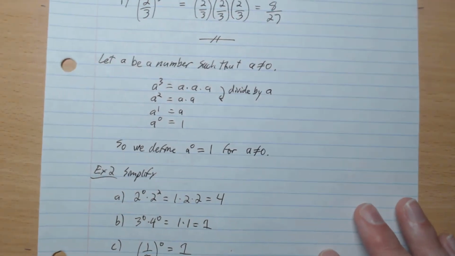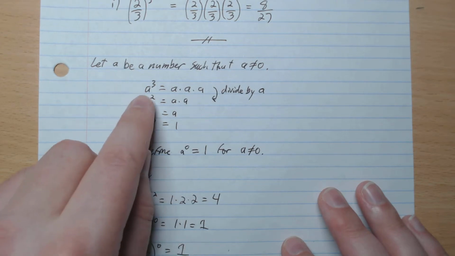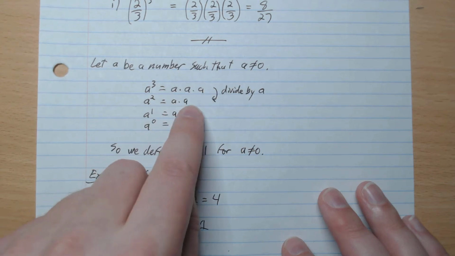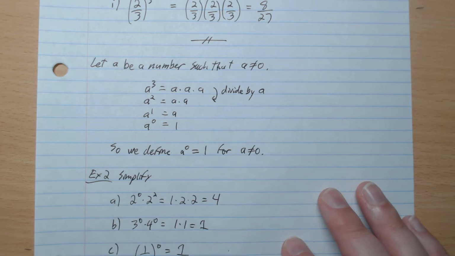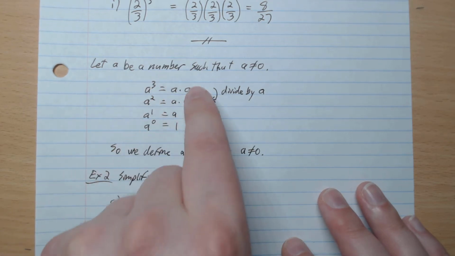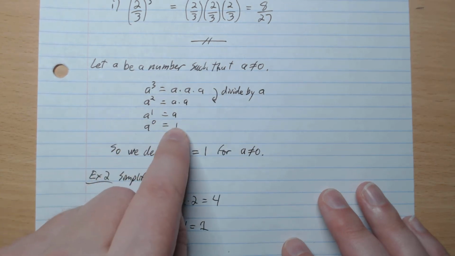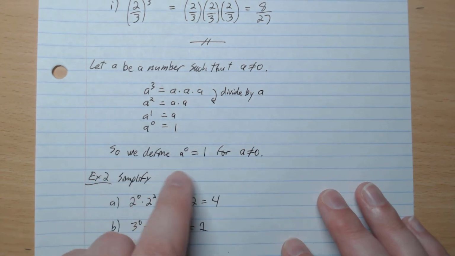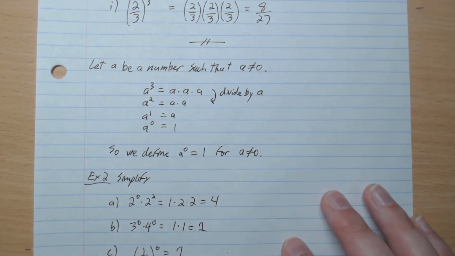So let's look at another concept here. Let a be a number such that a is non-zero. So a cubed means a times a times a. A squared means a times a. So we notice that we divided by a going down by 1. A to the 1 is just a. So as this gets smaller, we divide by a. And so this is why a to the 0 is 1. We're dividing a by a again. A over a is 1. So we define any number to the 0 to be 1 as long as a is not 0.